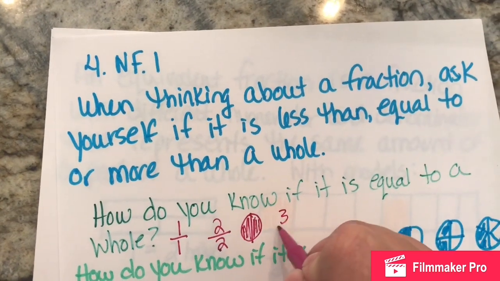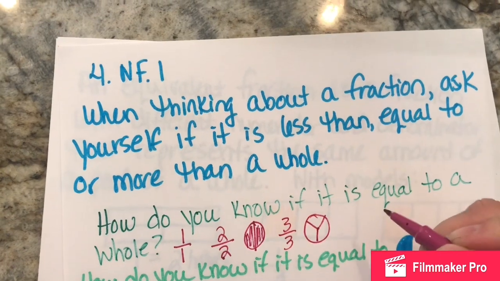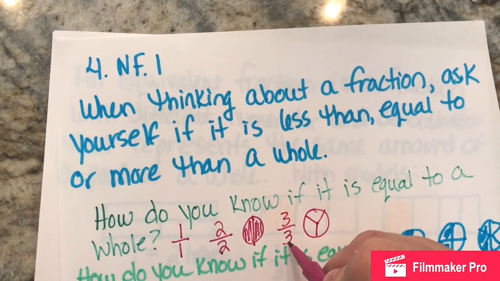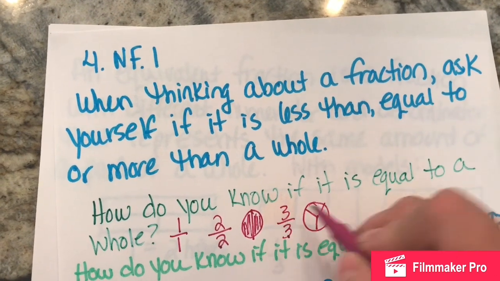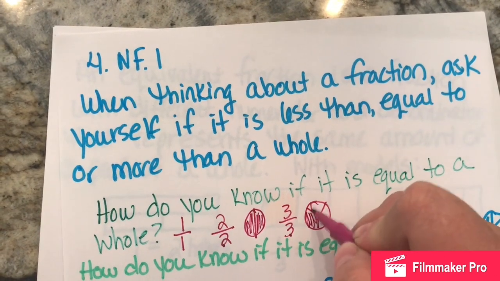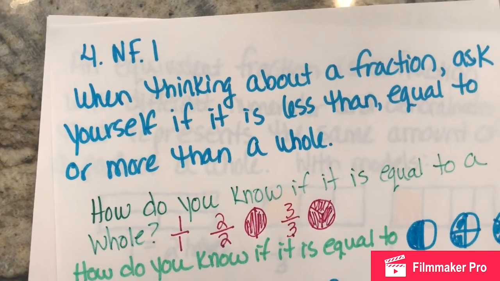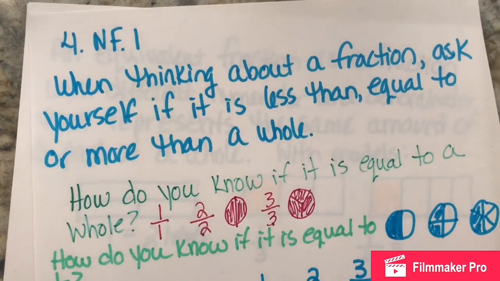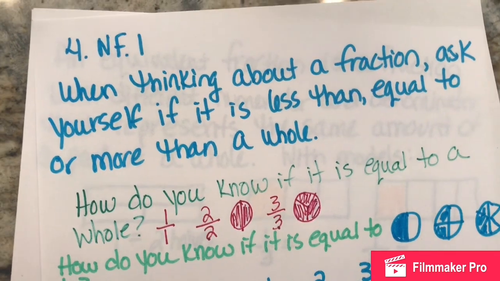If I have 3/3, again, here's my pizza, cut into 3 slices. I know to cut it into 3 slices because the denominator tells me that. I'm talking about 3 of those pieces. So 1, 2, 3, and you can see that gives me one whole. So anytime the top number and the bottom number are the same, we're talking about a whole. It is equal to a whole.